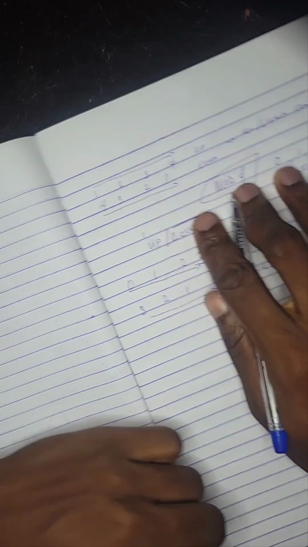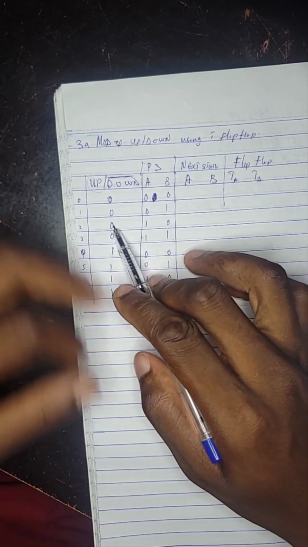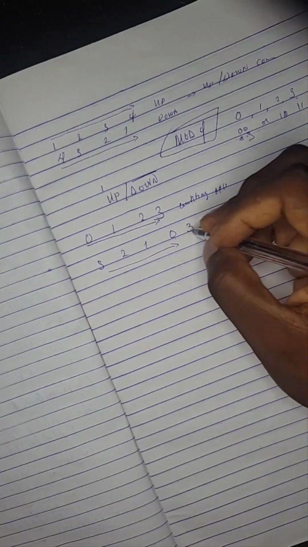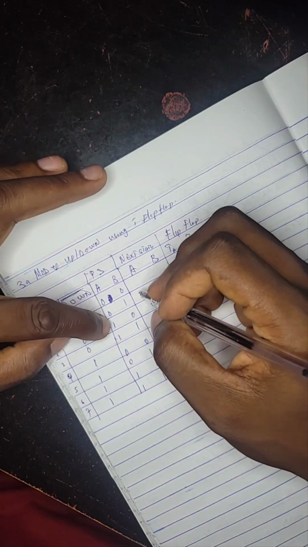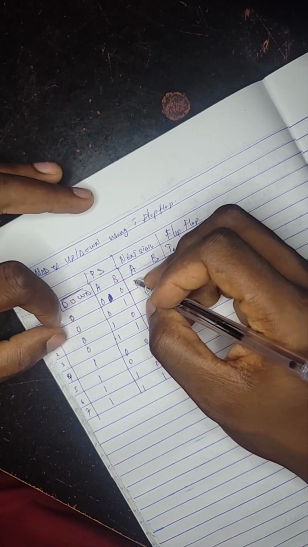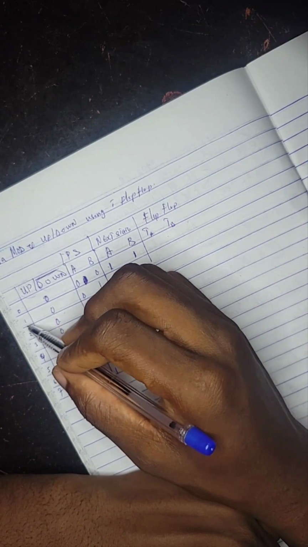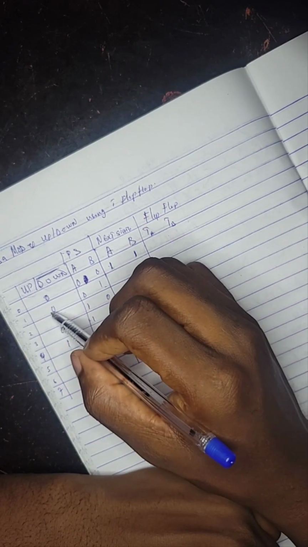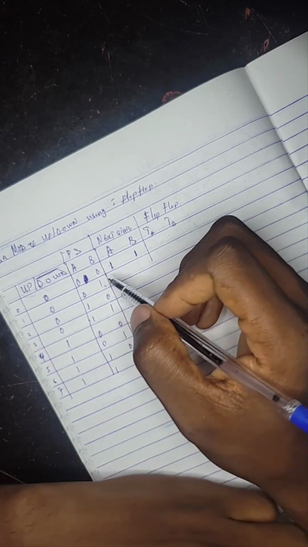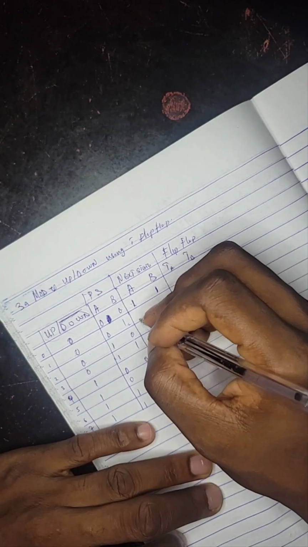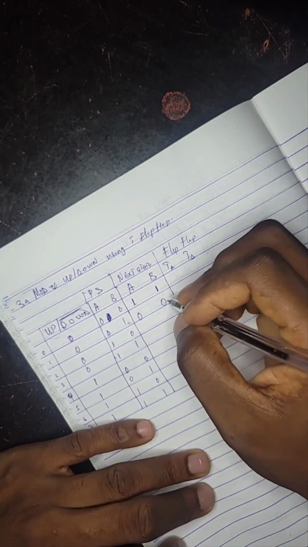So since we are on the 0 side now, we are counting down, right? So when you are on 0, the next state is going to be 3. So the next state of this one is going to be 3, and that's going to be 1, 1. So when you are on 1 and you are counting down because of this 0, the next state is going to be 0. So that's going to be 0, 0.